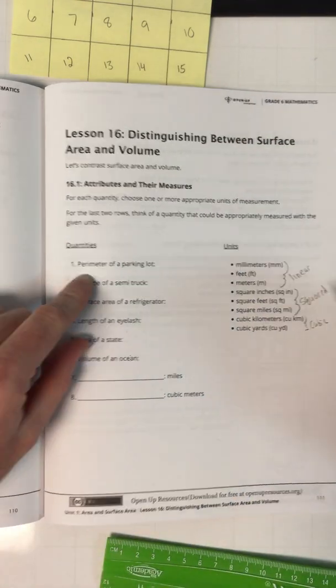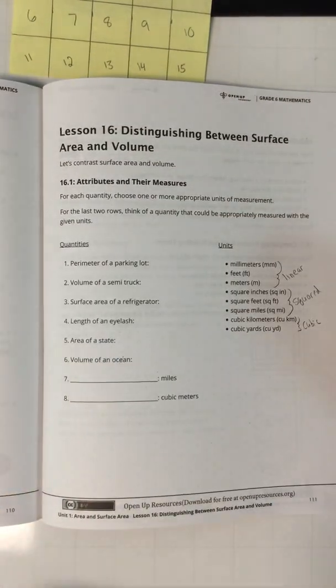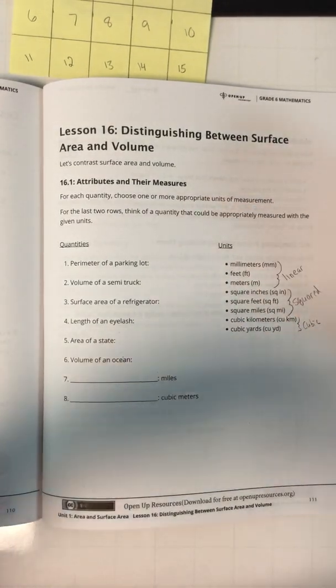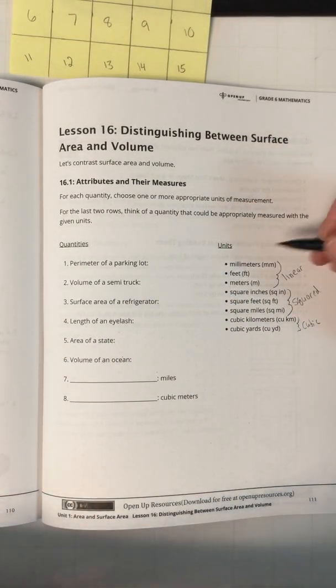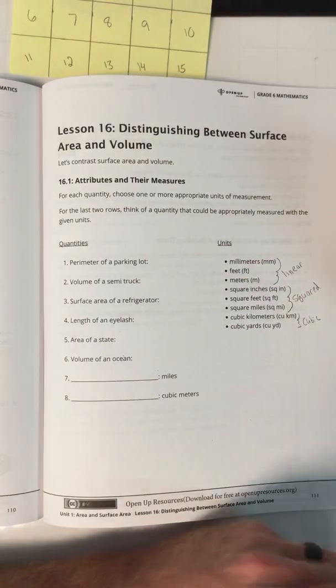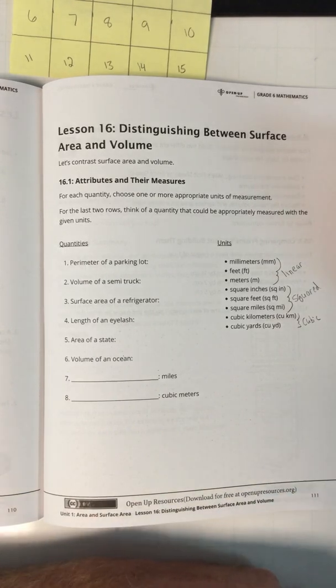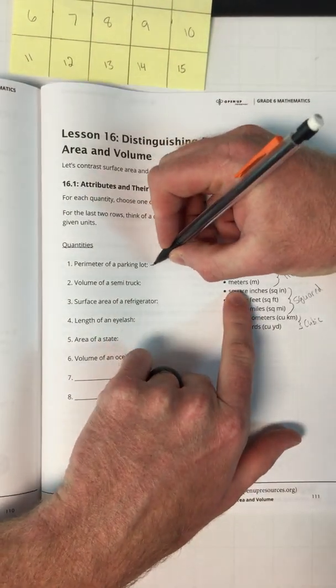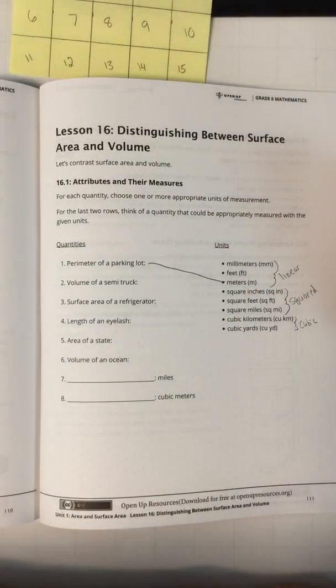So if I look at my list here, the perimeter of a parking lot. I'm talking about the outside, those lines that would make up the outside. So that would be a linear unit. We want to think, would I measure that in millimeters, feet, or meters? What would be the best one? Depending how big the parking lot is, we may want something even bigger, but the biggest one of those is meters. Meters is going to be our most logical choice.